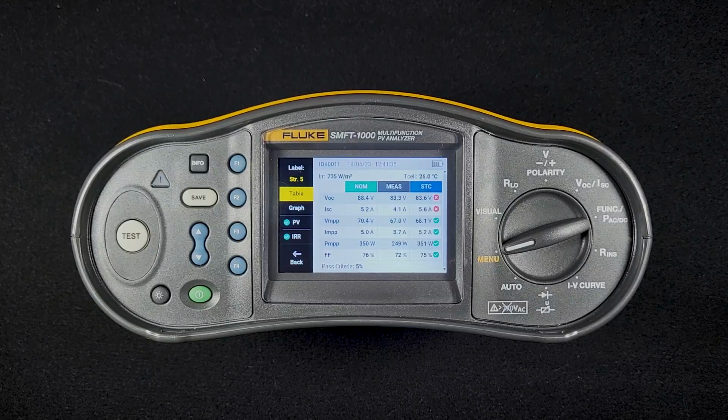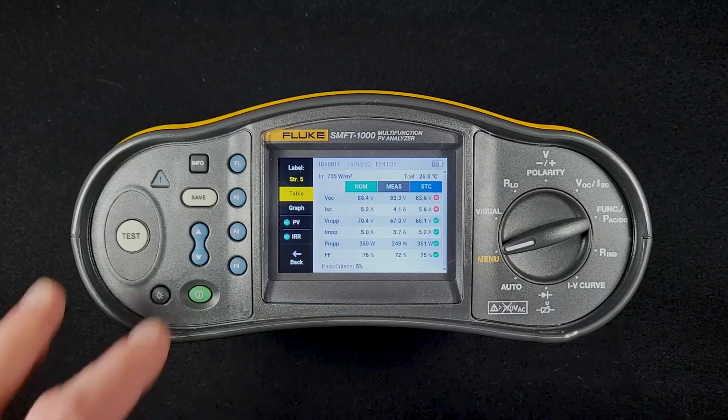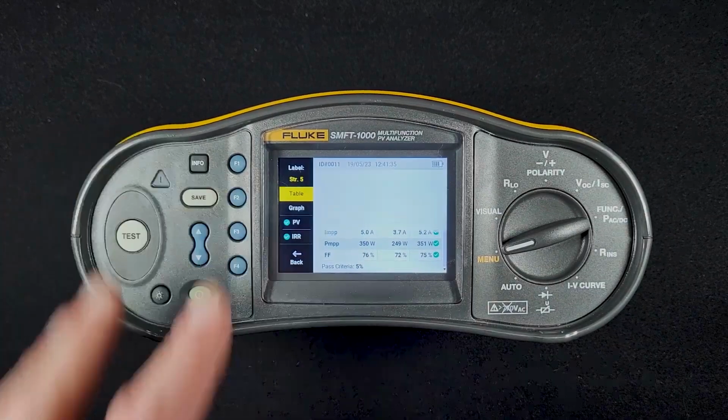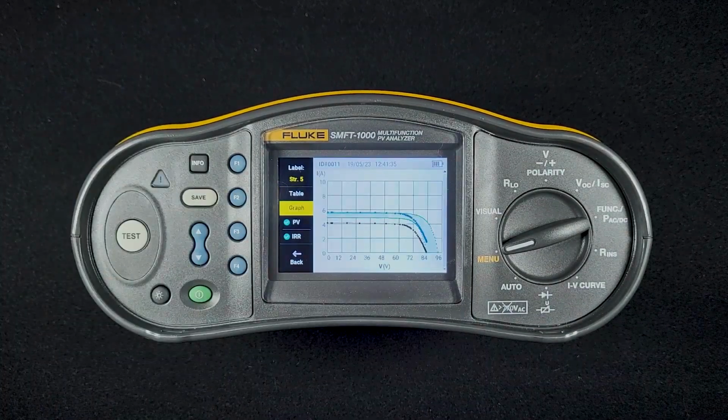We can see that this test was done at 735 watts per meter square, 26 degrees C, so just above standard test conditions for temperature and below standard test conditions for irradiance. Good way to look through and see how the test went. If we press the F2 button, we can toggle between the table and the graph.